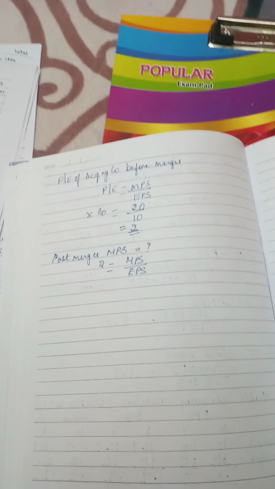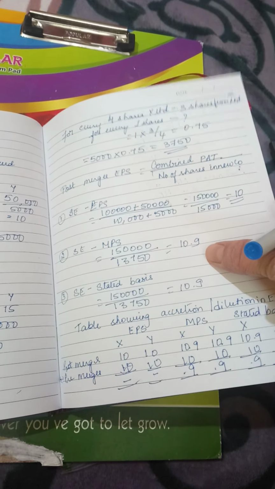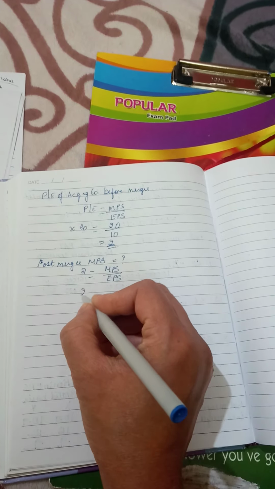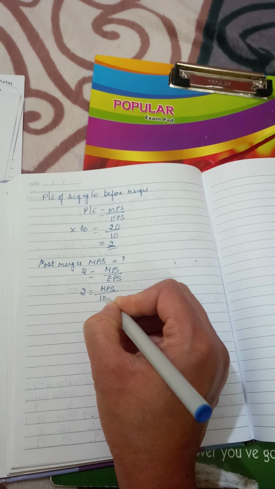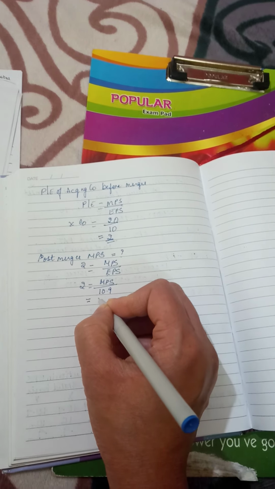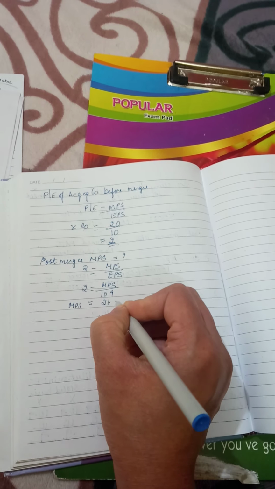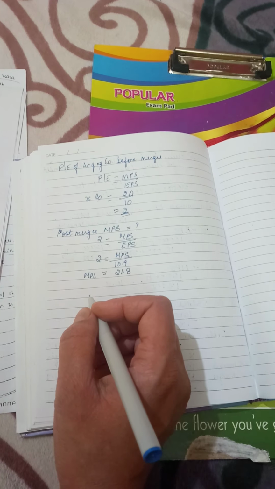We have calculated if MPS is taken as the basis, your post merger EPS is 10.9. Take that as your EPS. MPS divided by 10.9, where your value will be MPS 21.8. So per share it is 21.8.